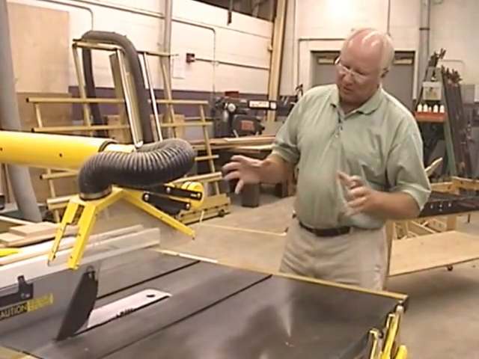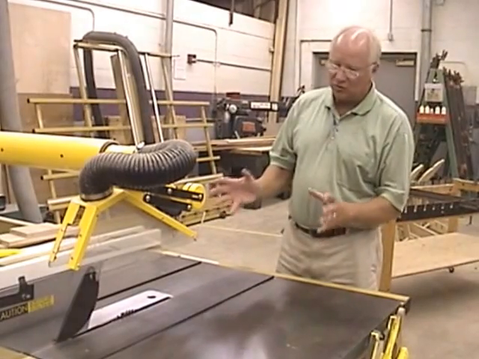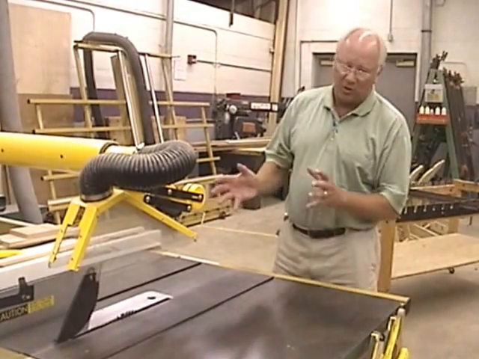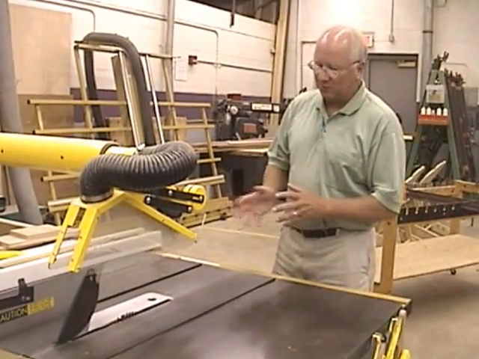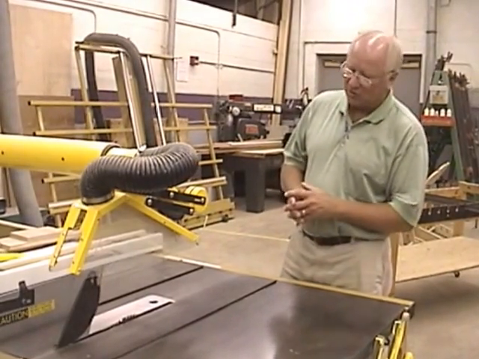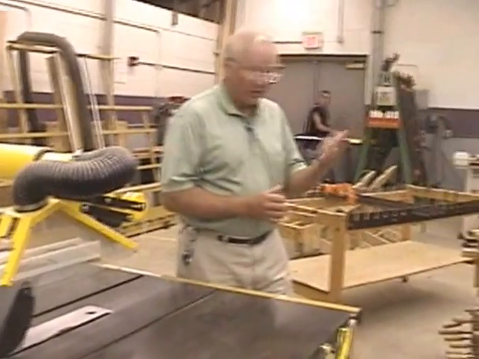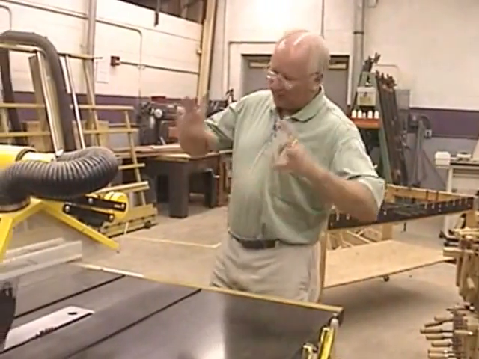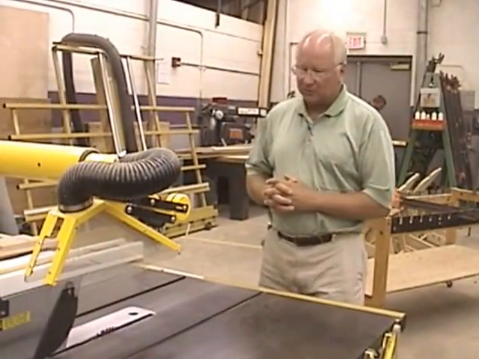It's probably the most common, well-used tool in an average small wood shop, a table saw. This particular one's about 12 inches. It's a 12-inch saw. The other ones we have back there are 10-inch saws. That's just the largest blade that fits on the tool.